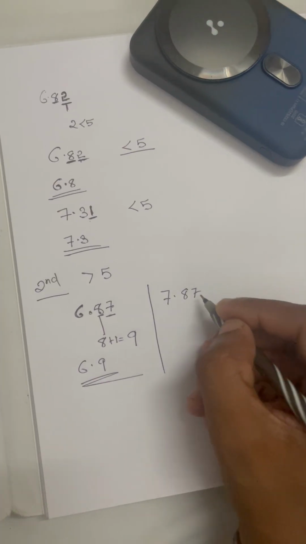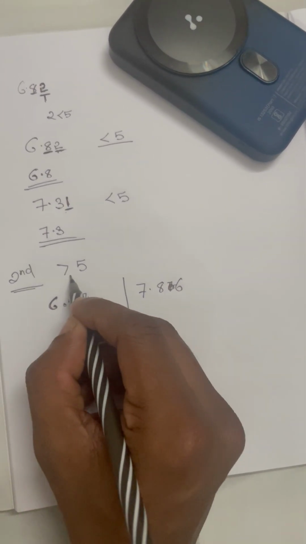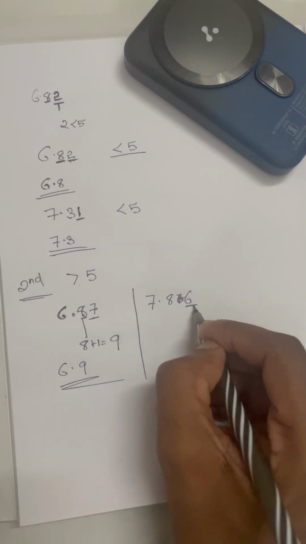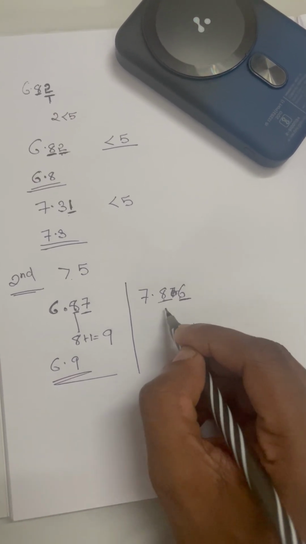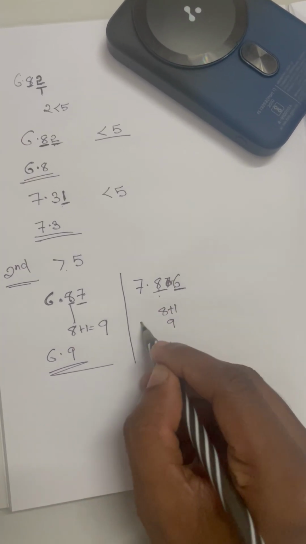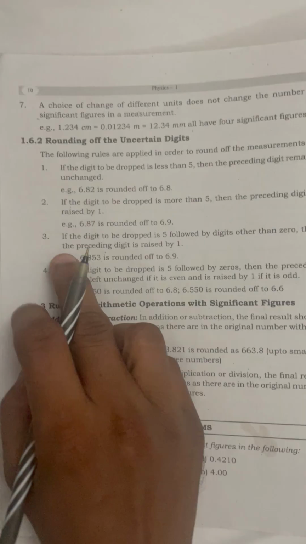7.86. We know that as per the second rule, the dropping number is greater than 5, so the number before that number is raised by 1. So 8 plus 1 is 9. The answer will be 7.9. Okay. Check the third rule.